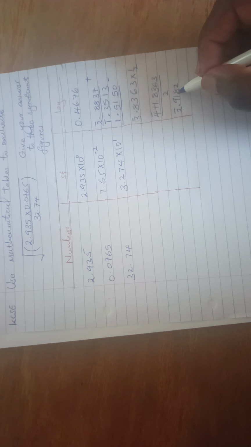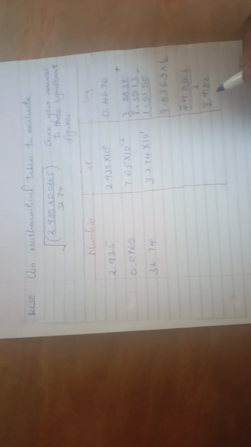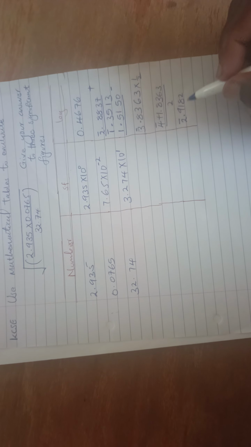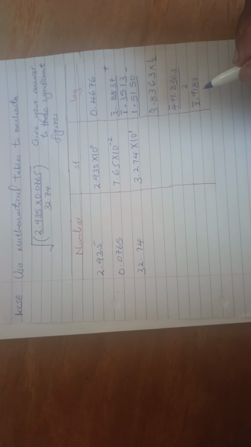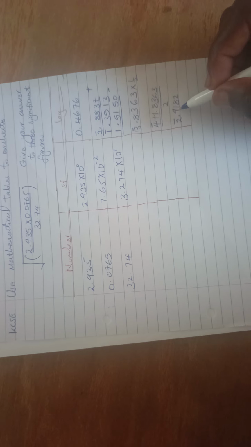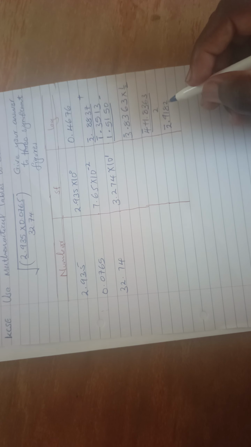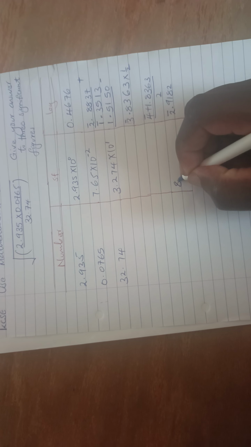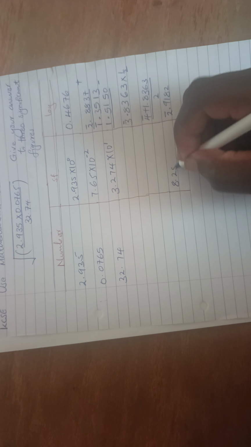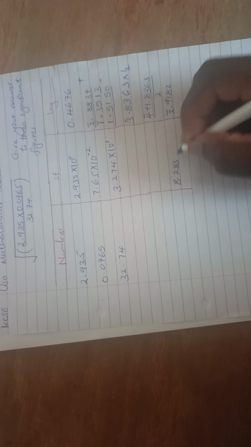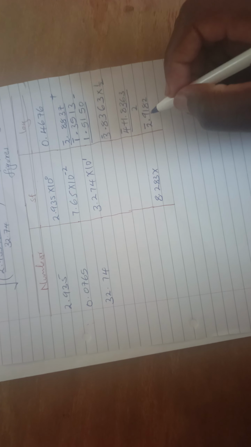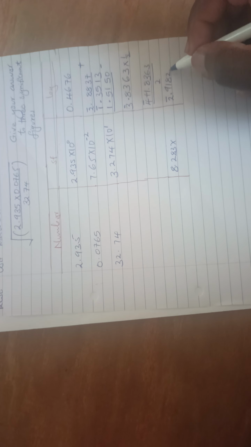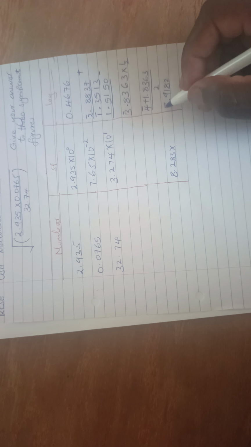For you to find the antilog of this number, on your calculator you can press shift, then log, it will give you the antilog, then you write 0.9182, therefore you will get 8.283 multiplied by, remember we just dealt with only the part from point 9182, so we are left with bar 2.